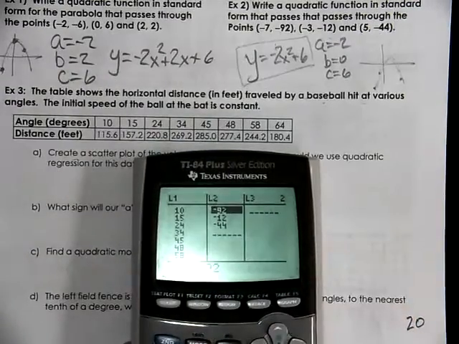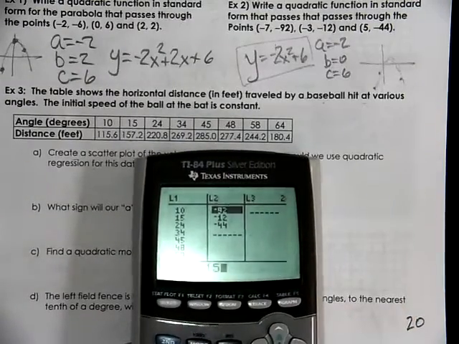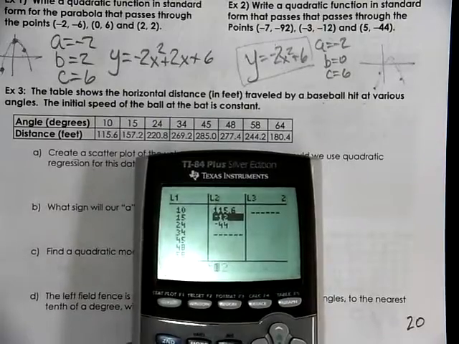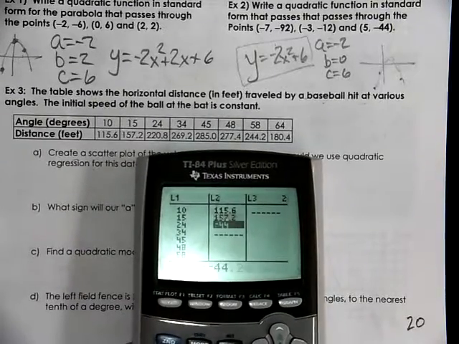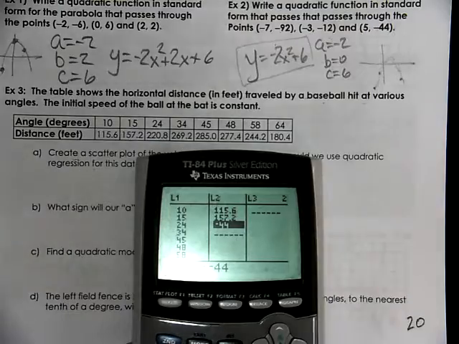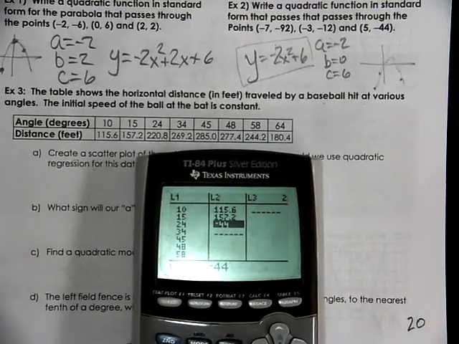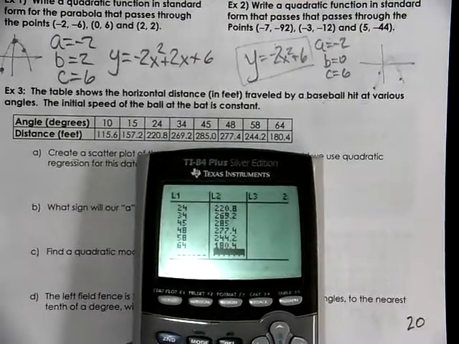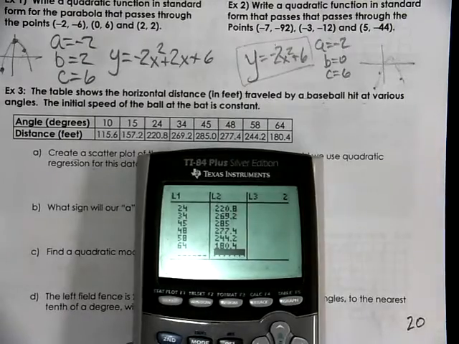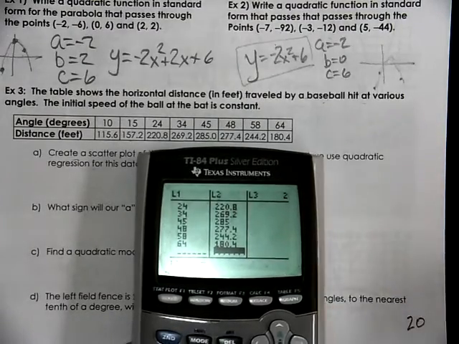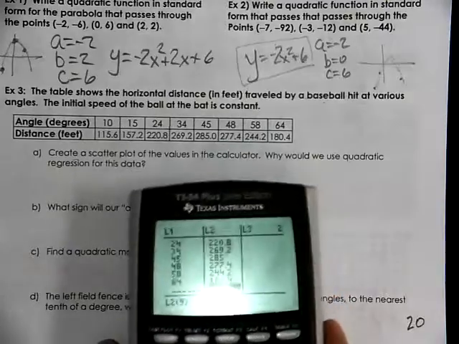And we put in the numbers that correspond to those. 115.6, 157. I'll pause it now and I'll be all done. Okay, I now have it all typed in. If you don't have yours typed in, just pause it, get it typed in.